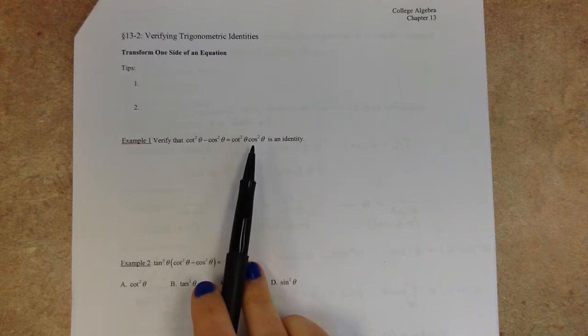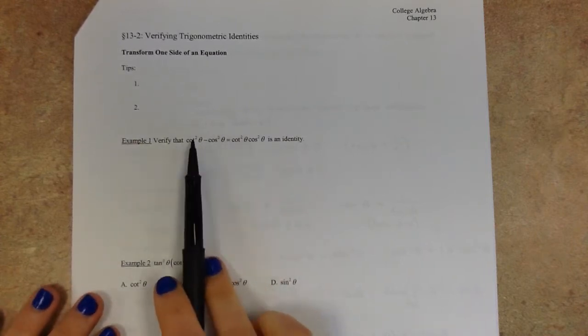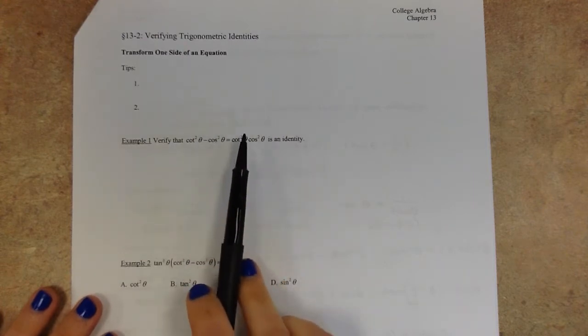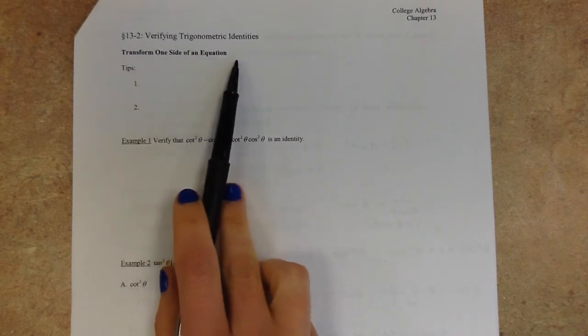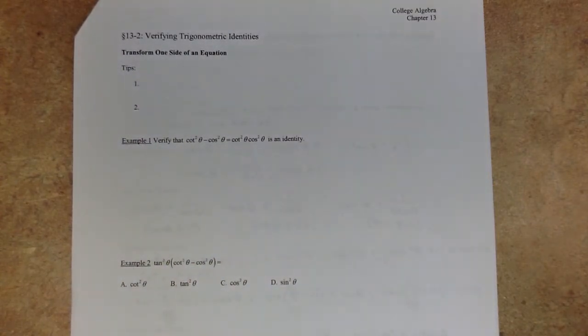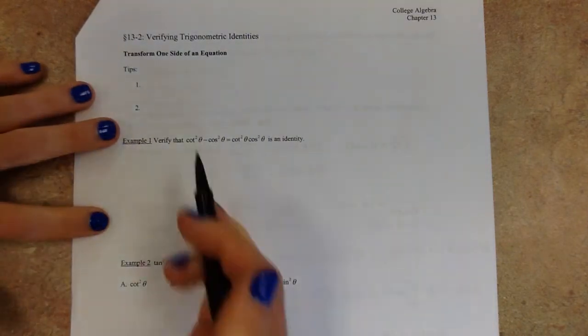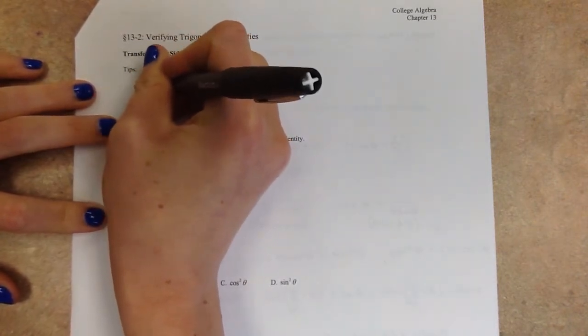Don't get freaked out by the word proof. I don't mean geometry proofs. We're just going to basically show that this side of the equation is the same as this side of the equation. And the way we're going to do that is we're going to transform one side of the equation until it looks identical to the other side, and then you're like, oh hey, they're the same. So some tips I would recommend. If we're going to transform one side, you're going to want to start with the more complicated side.